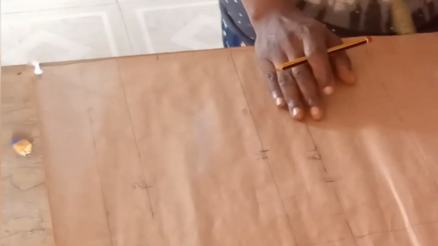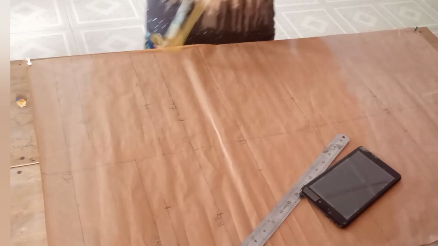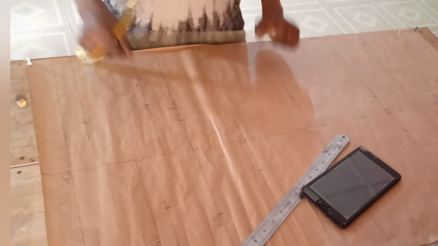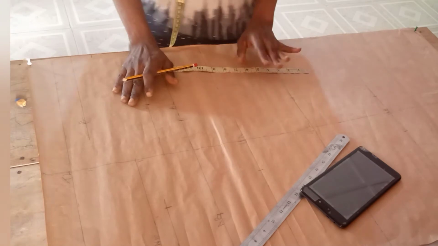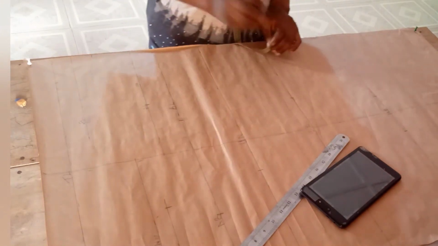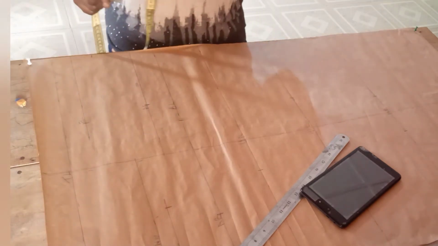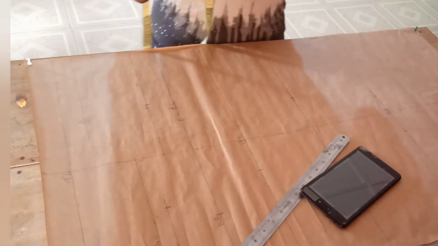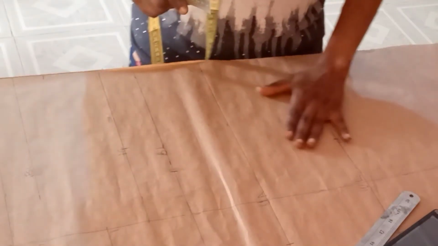So we have our bust measurement, our cross chest measurement, the waist measurement, and the hip measurement on both the front and the back pattern. So the next thing we are going into now, which is the final aspect of this tutorial class, is applying the ease on this measurement. Applying the ease. What is ease? Ease is that small allowance that allows for comfort on the garment constructed.